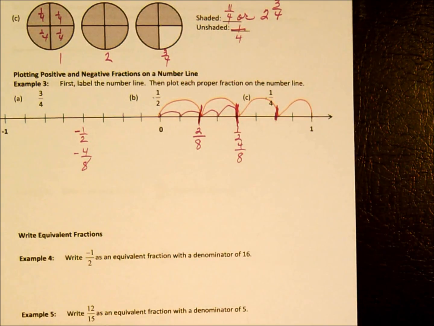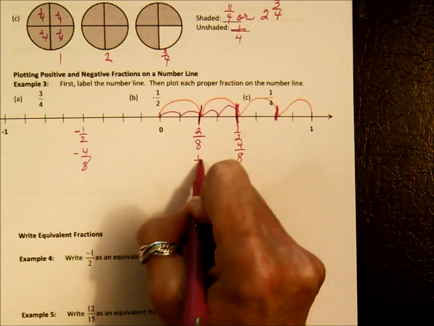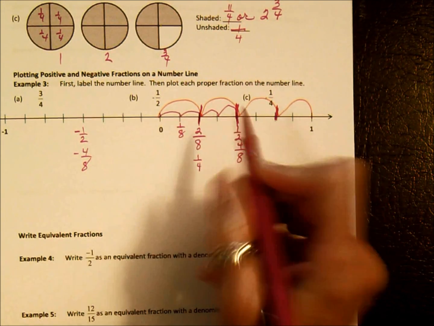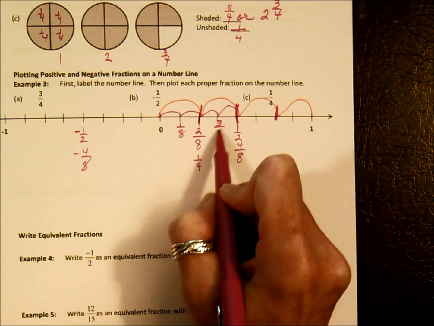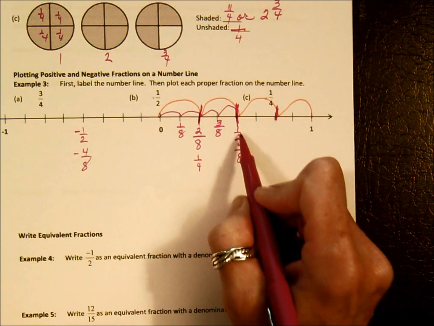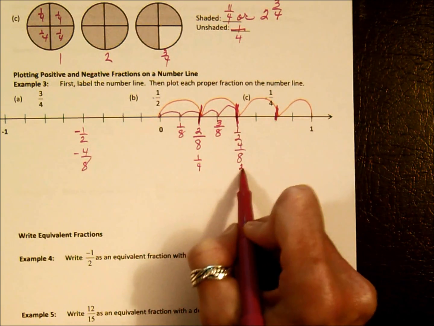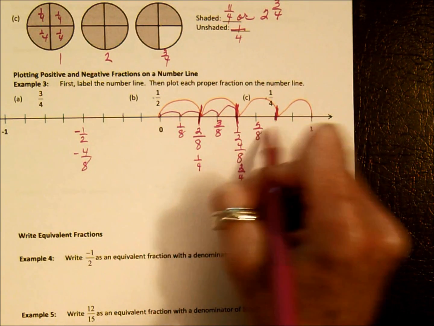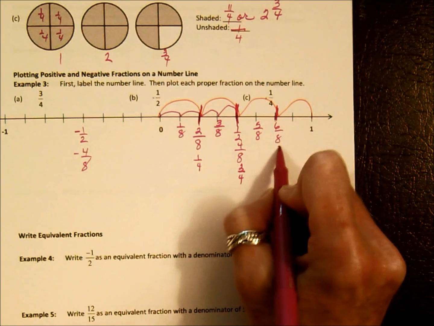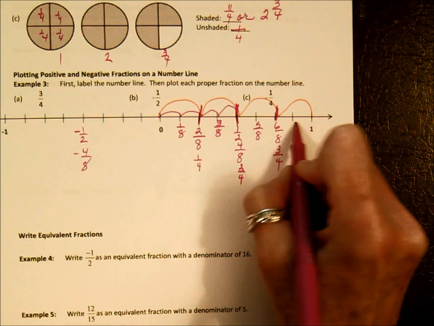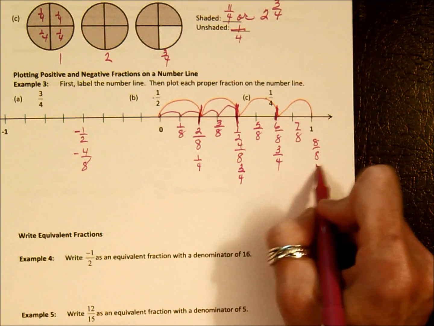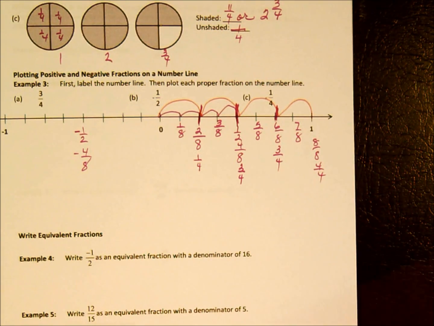Those are also fourths. So 2 8s and 1/4 are the same thing. This is 1/8. So I've got 1/8, 2 8s, 3 8s, 4 8s or 1/2. It's also 2/4, so it has a lot of names. Then we have 5 8s, 6 8s, which is also 3/4, 7 8s, and then 8 8s or 1 whole or 4/4. You can call it that.